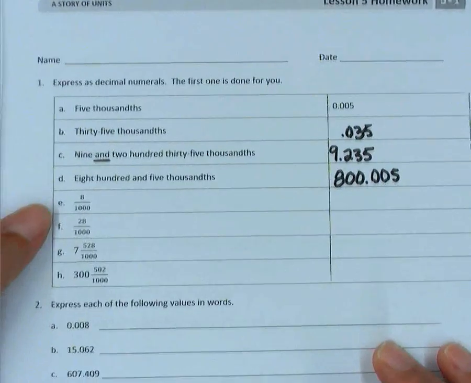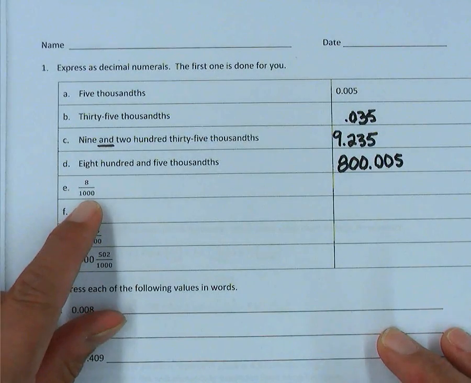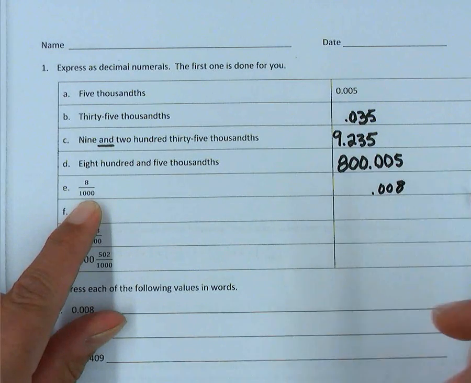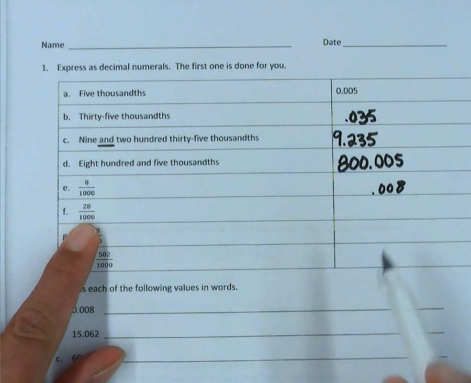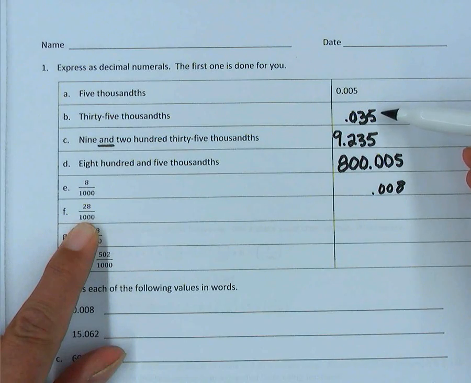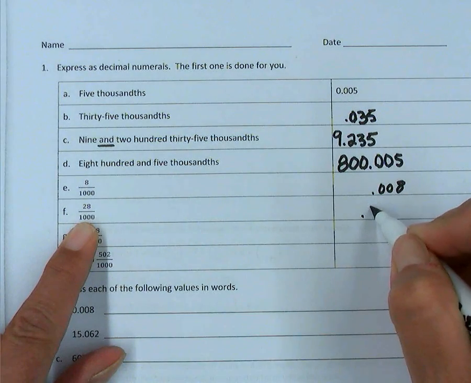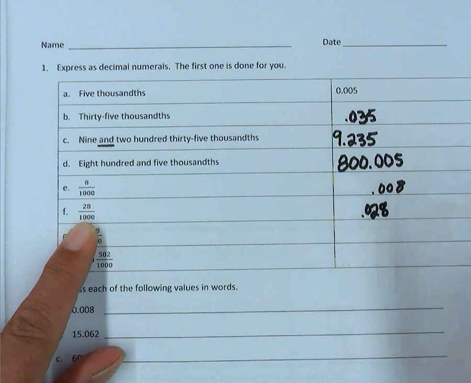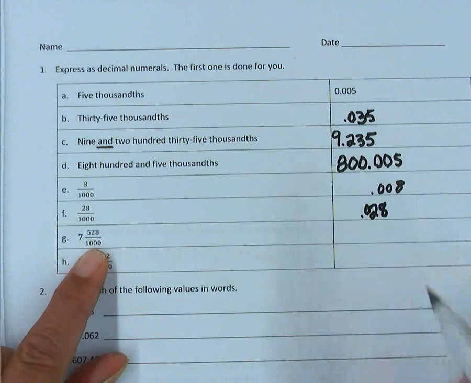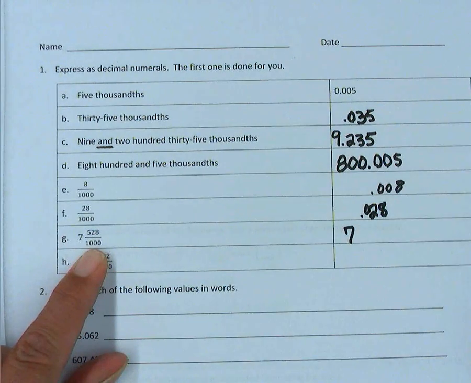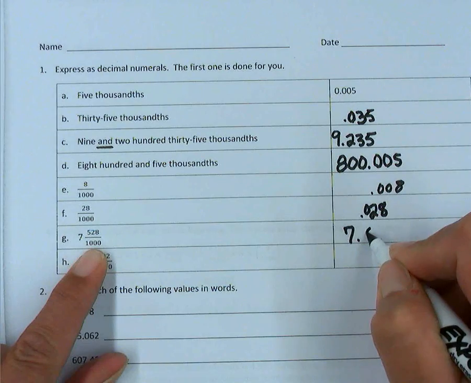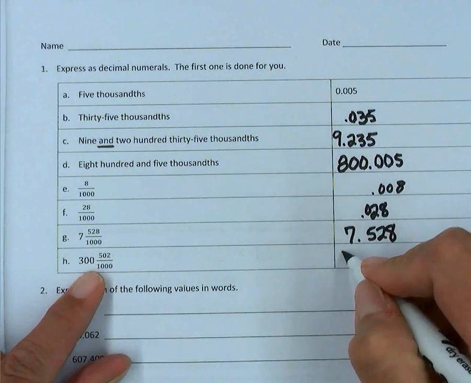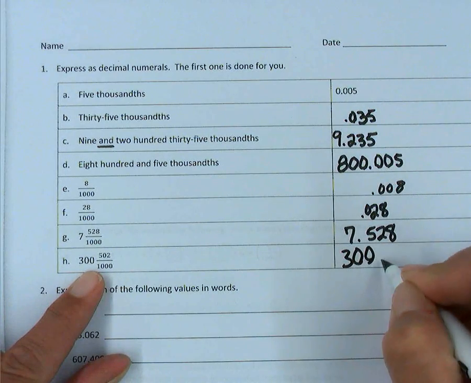Taking a look at fraction versions, we know that 8 thousandths is going to be really similar to this. It's just going to be 8 in the thousandths place. 28 thousandths is going to be very similar to 35 thousandths. It's just going to have 28, nothing in the tenths place, 28 in the thousandths place. This we also know is a combination. 7 is a whole number, and 528 thousandths. This one, 300, is a whole number, and you've got 502 thousandths.